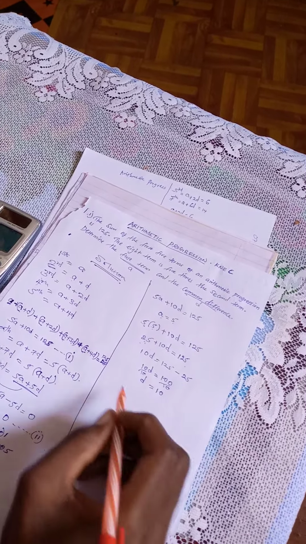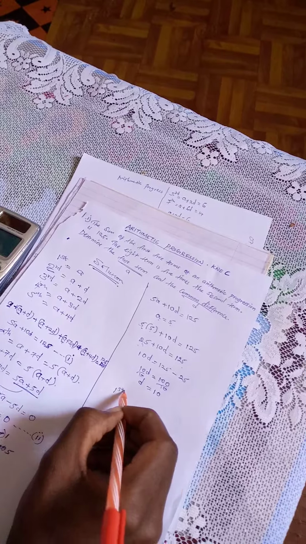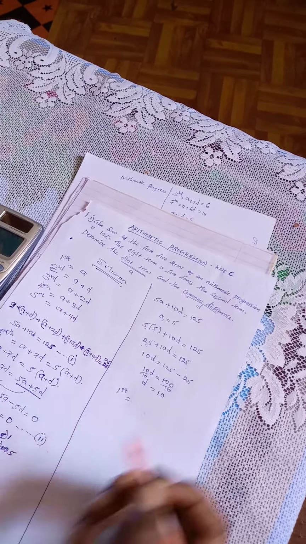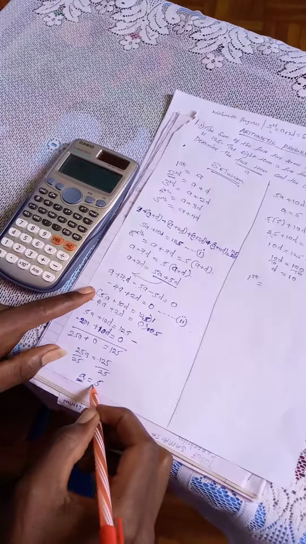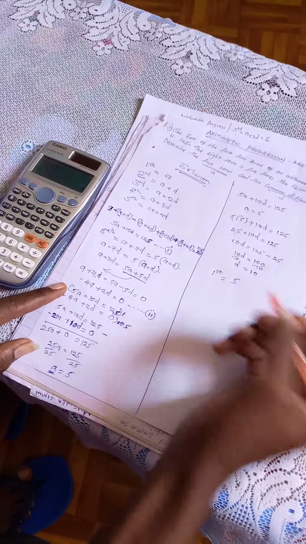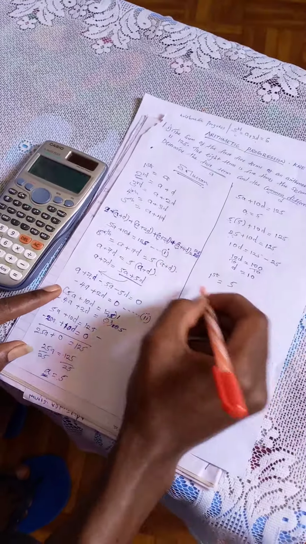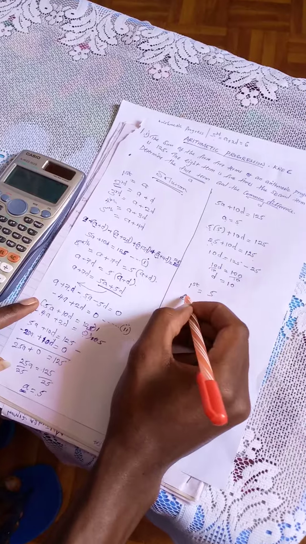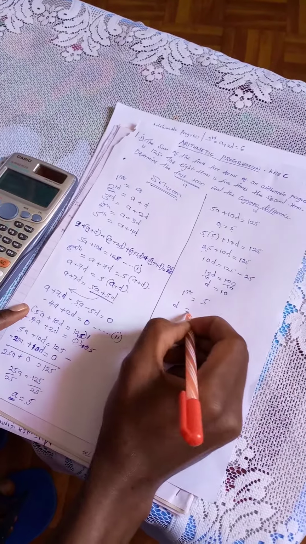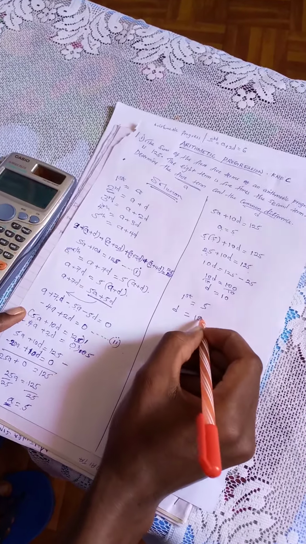This means that our first term will be 5. Then the common difference, which is D, will be 10.